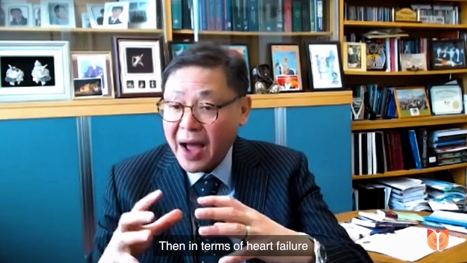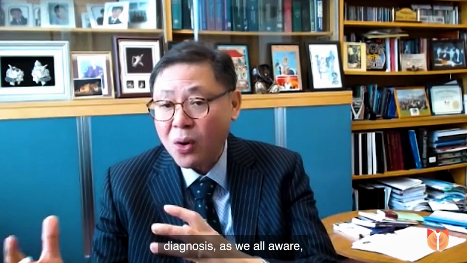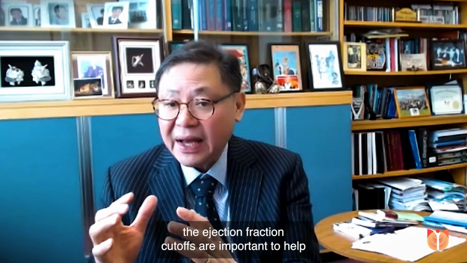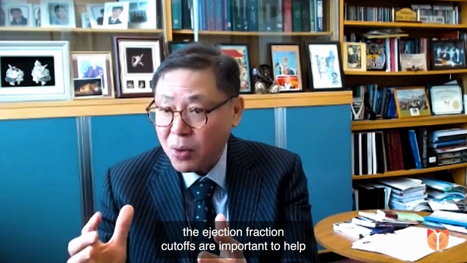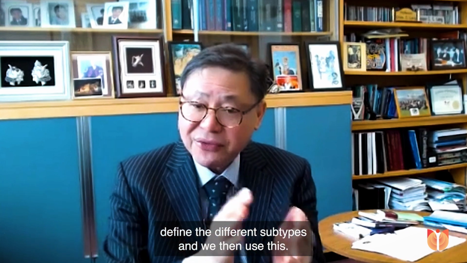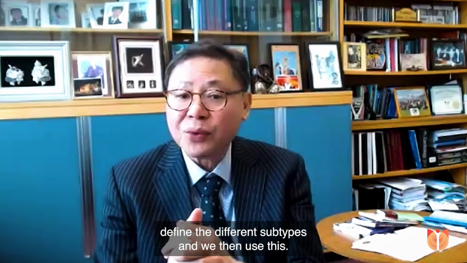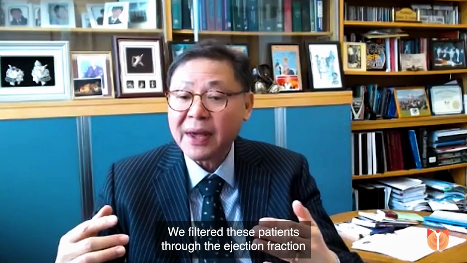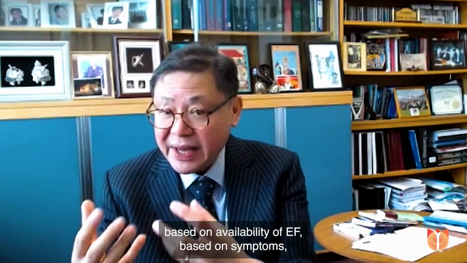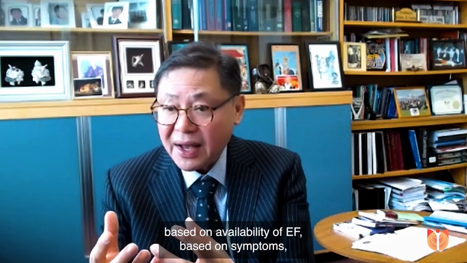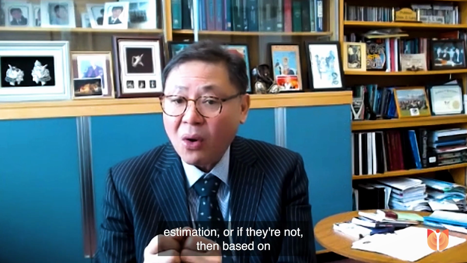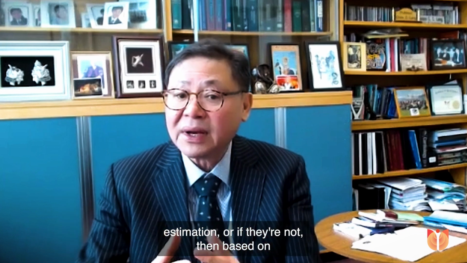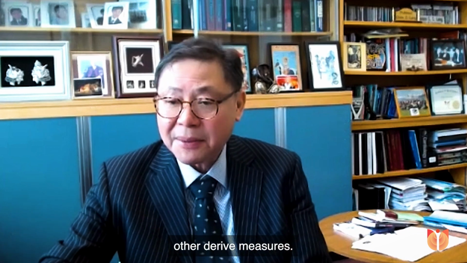Then, in terms of heart failure diagnosis, as we're all aware, the ejection fraction cutoffs are important to help define the different subtypes. We filter these patients through the ejection fraction, based on availability of EF, based on symptoms estimation, or if they're not available, then based on other derived measures.